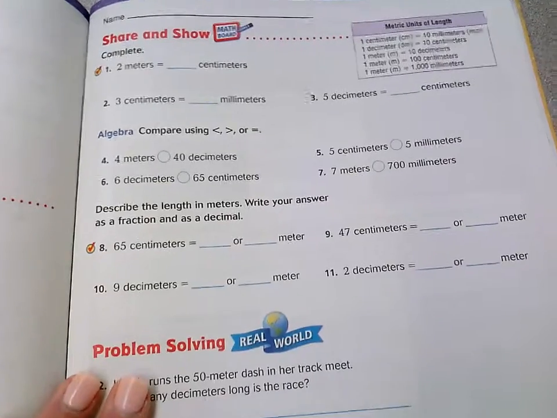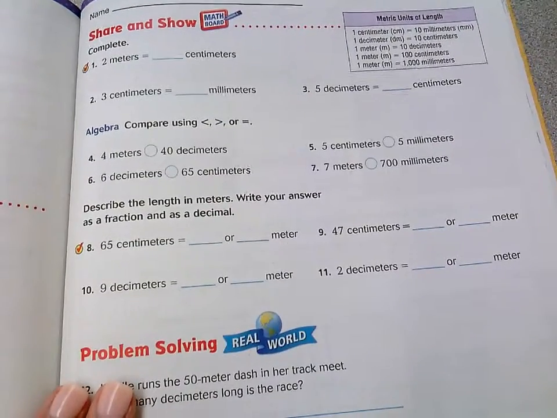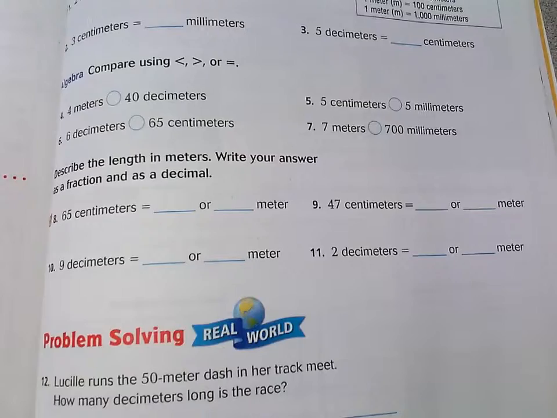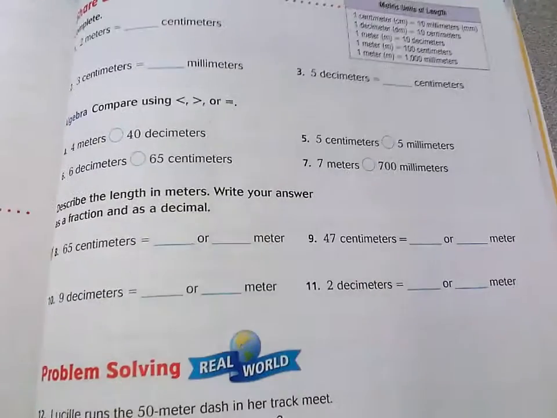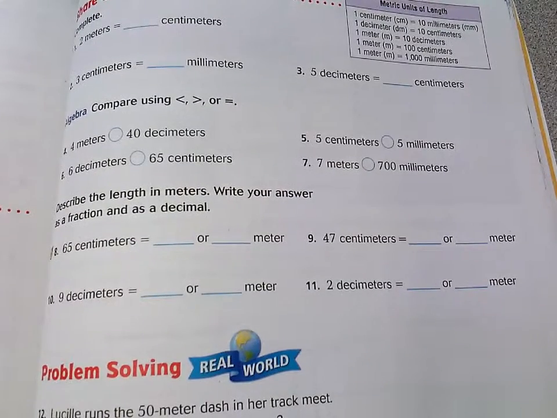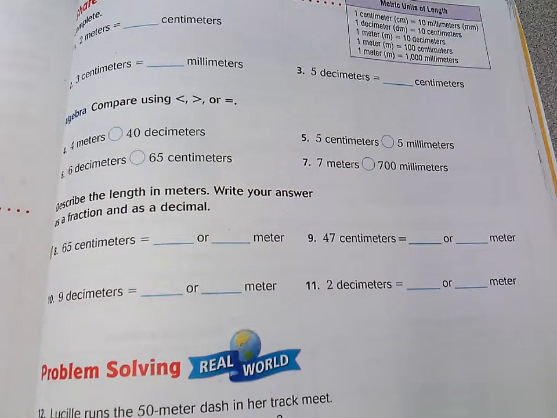Hello, everyone. Today we are on 12.6. 12.6 is all about metric units of length. And in metric units of length, they're a little bit different than our customary. So we're switching over to the other side. So we'll be able to use models to compare metric units of length.